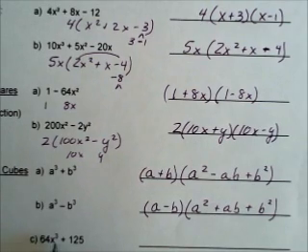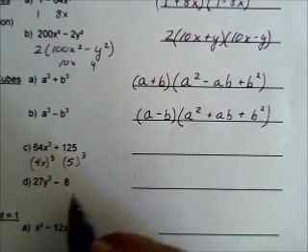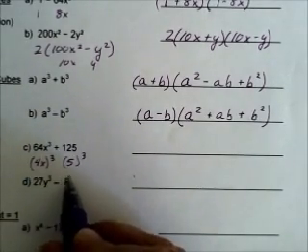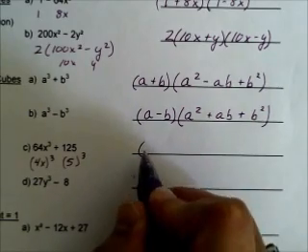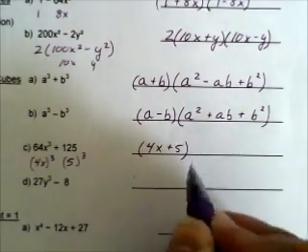So 64x cubed plus 125. 64x cubed is 4x raised to the third, and 125 is 5 cubed. So this is the sum of two cubes, 4x cubed plus 5 cubed. Our binomial part of our factorization is 4x plus 5.